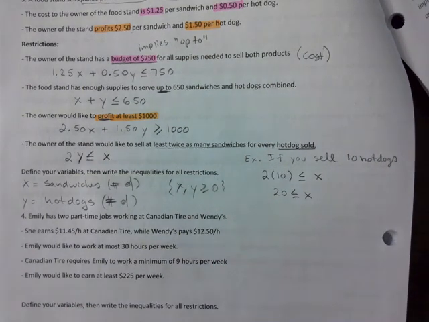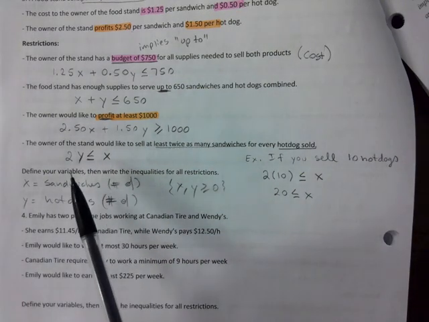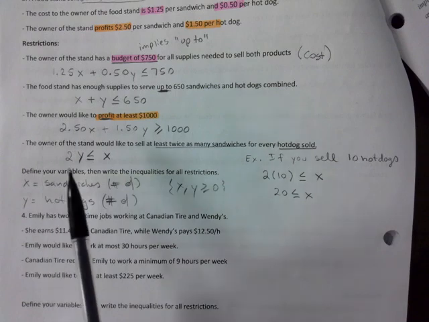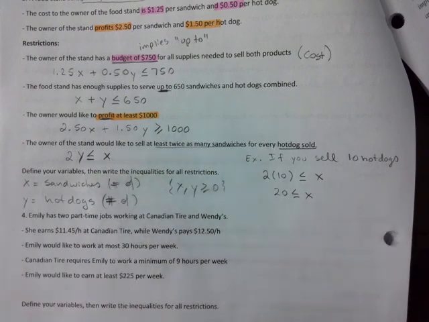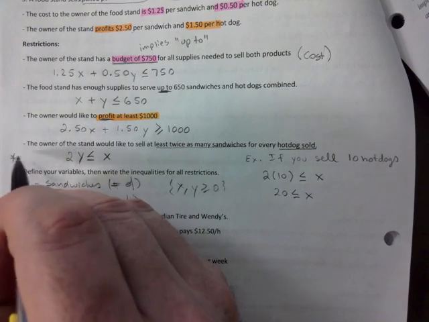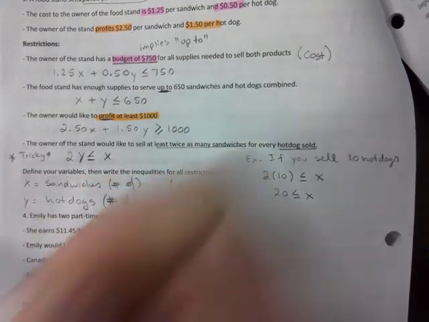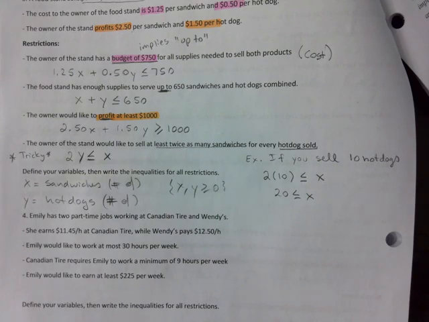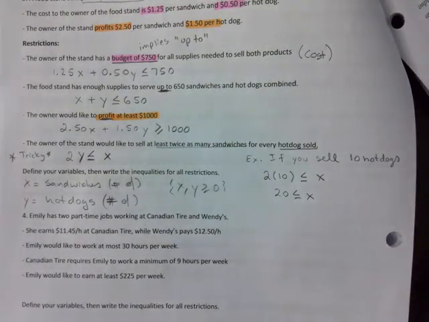So it's always counterintuitive, right? If you wanted to do it the other way, if you wanted to sell at least 2 hot dogs for every sandwich, then the 2 would actually go in front of the x. It would be the other way around. This one is tricky. You can actually write down tricky. It doesn't happen very often, but it does show up from time to time.